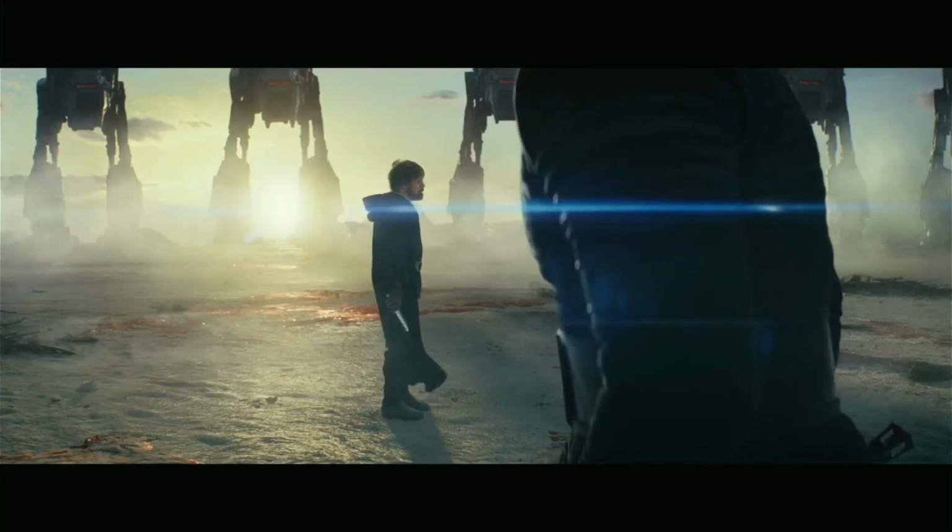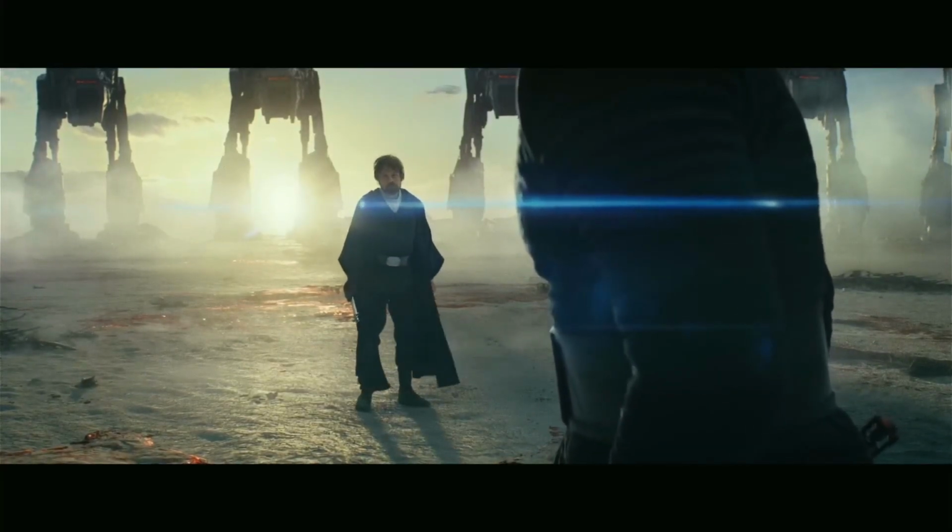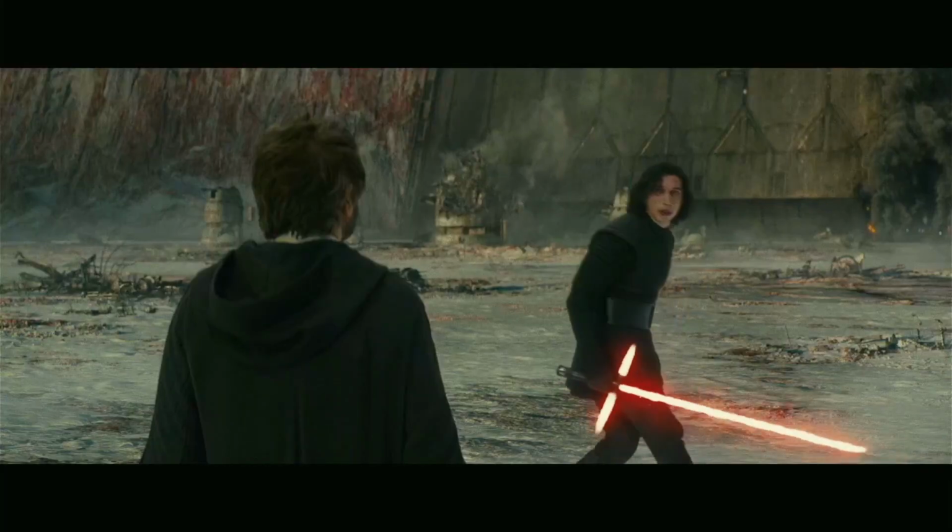Luke can't be the one to save him, so all he can do right now is stall for the resistance and hope that he makes the right decision one day.